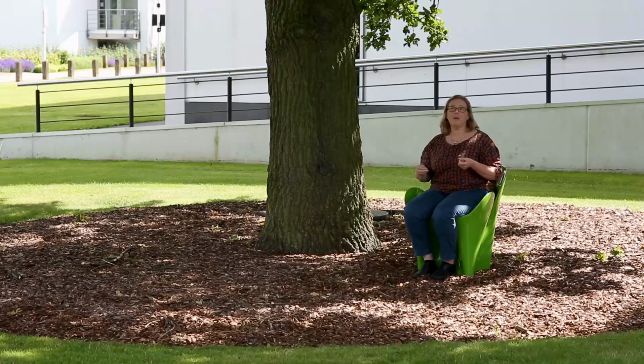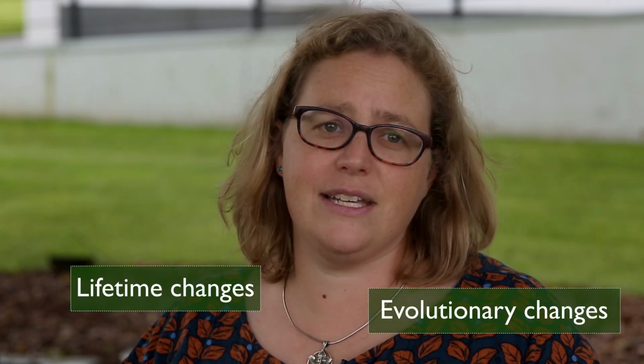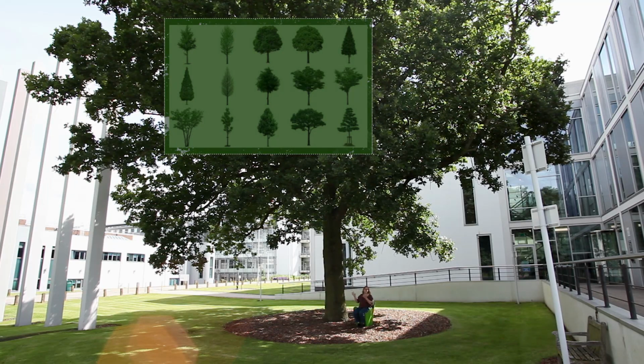I'm a plant ecologist and I'm interested in how this tree acquires resources and then what it does with those resources. So how it spreads out its leaves to get sunlight and carbon, how it spreads out its roots to get water and nutrients. How does this change across its lifetime of hundreds of years? And how did this evolve over millions of years? And how this species differs from other species to make it the enduring species it is today.